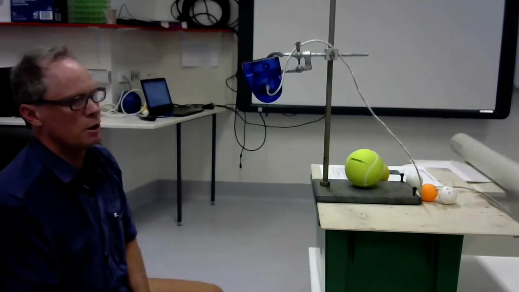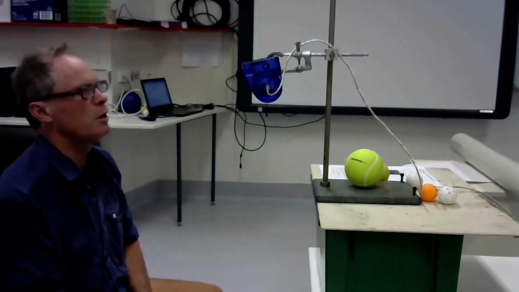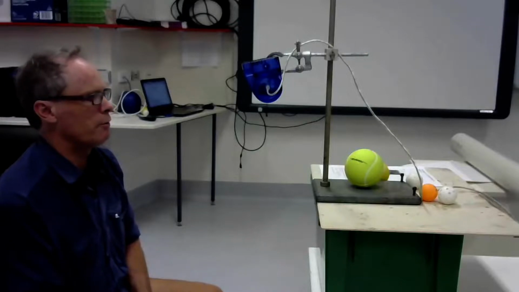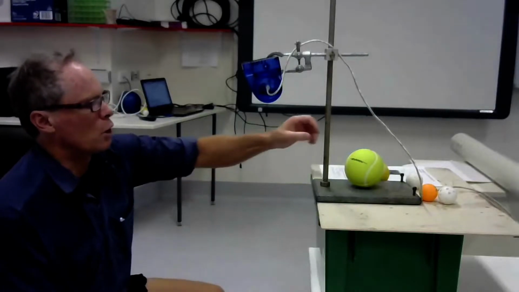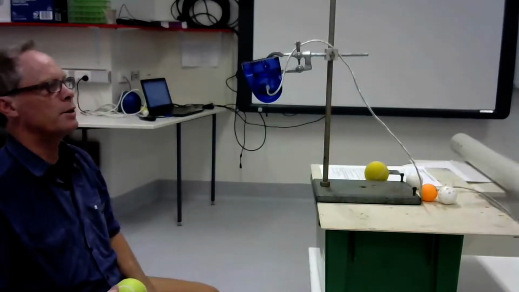So we're going to have a look at a position time graph, in other words a displacement time graph, and a velocity time graph for a falling object. So got a few different balls here. Some work better than others.